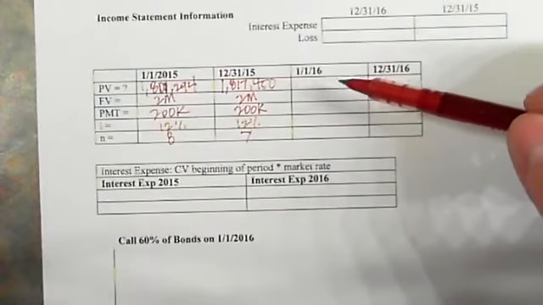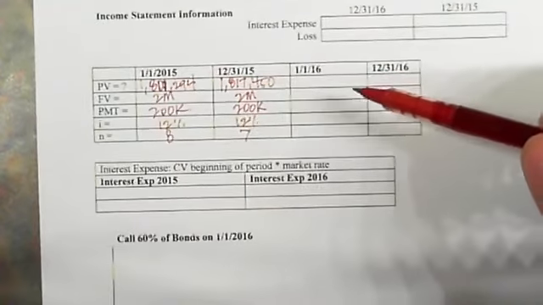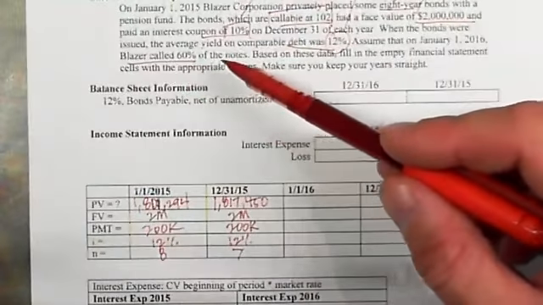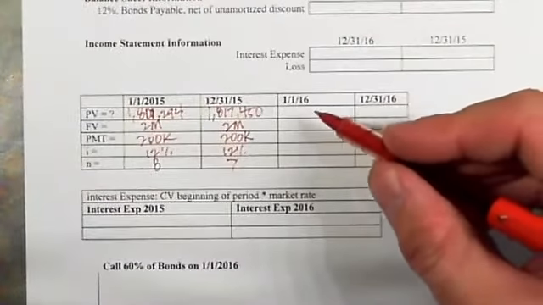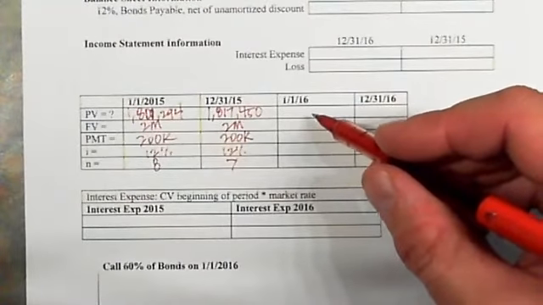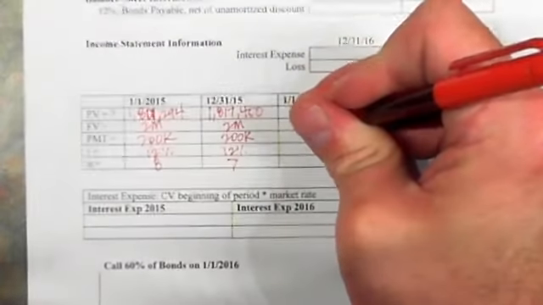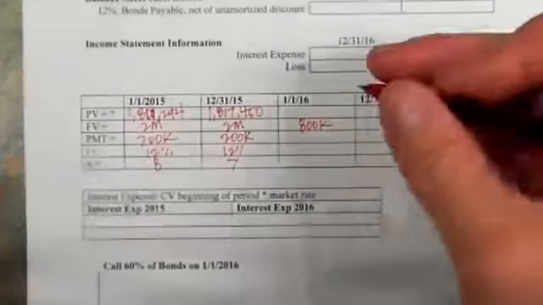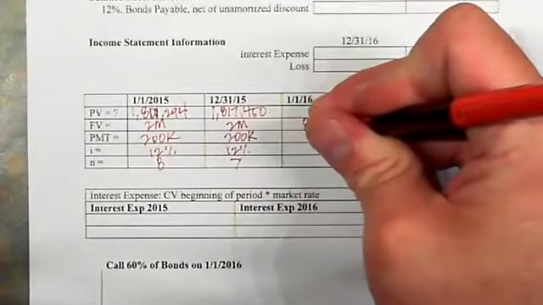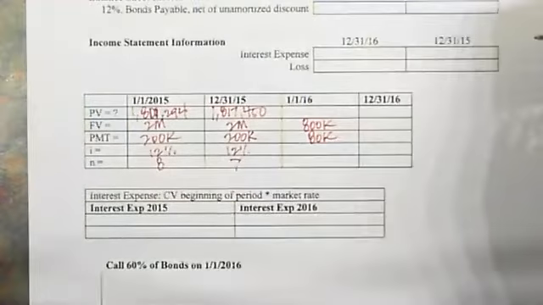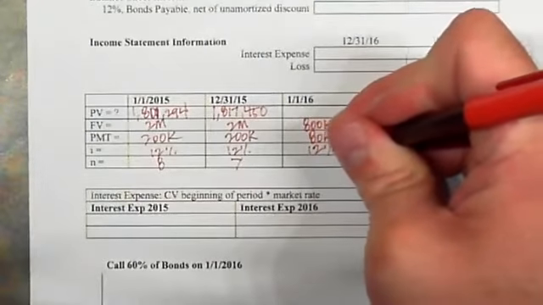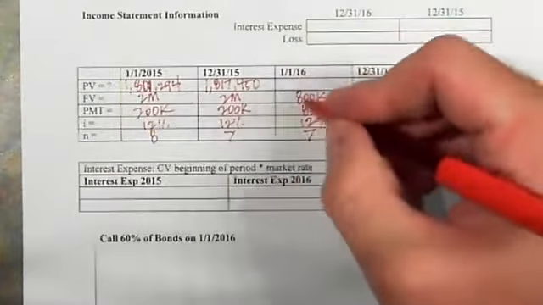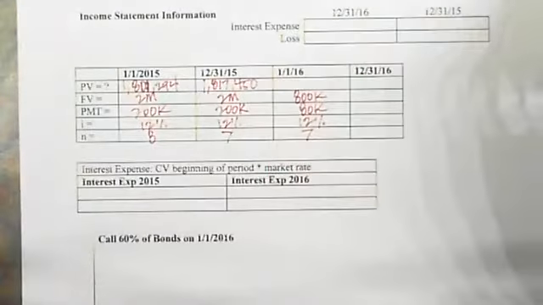Now on 1/1/16, we're only going to have 40% of the issue left because we called 60%. So on this date, we only have 40% left. We would then adjust this to 800,000 of face value because now we sold off 1.2 million. The payment would then drop to 80,000, which is 10% of that face value. The interest rate does not change. That rate is still locked in, and we are still 7 years out. Like that one day, right? It doesn't change anything about my N.